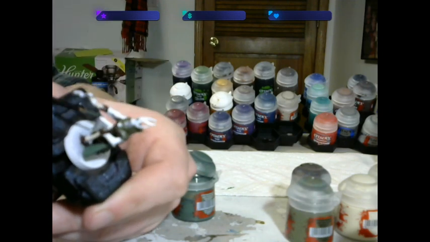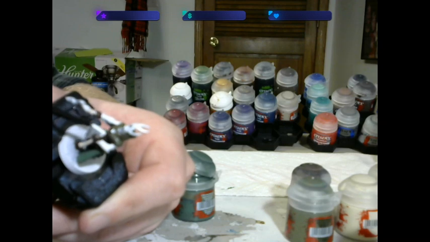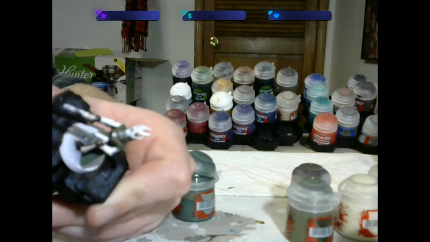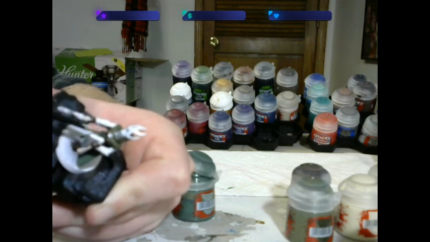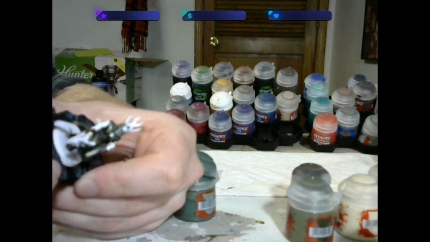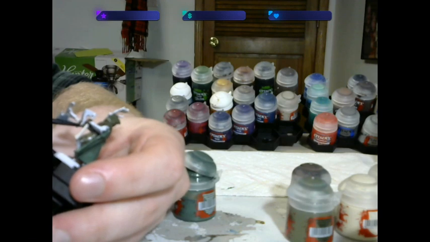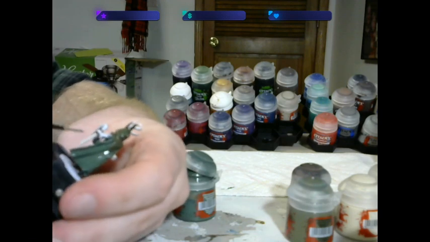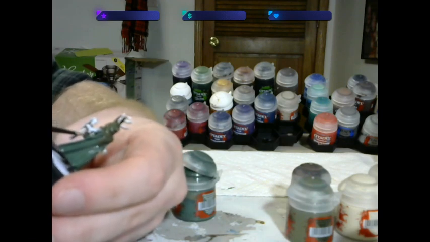Definitely think it'd look better the center here of the armor, as opposed to Castellan flesh. Castellan flesh would look too bright, because raw flesh is a much darker color than Castellan green.